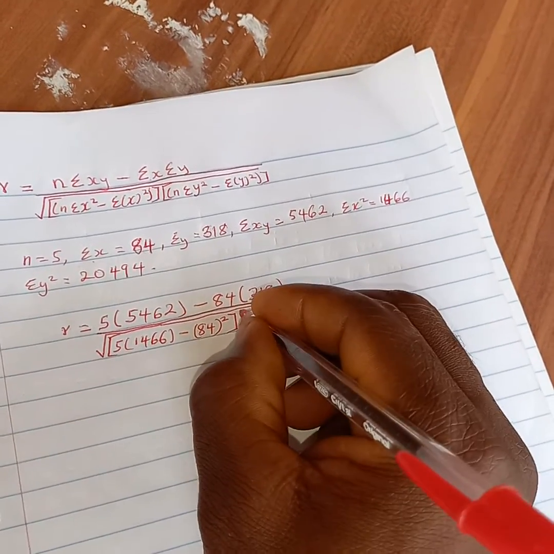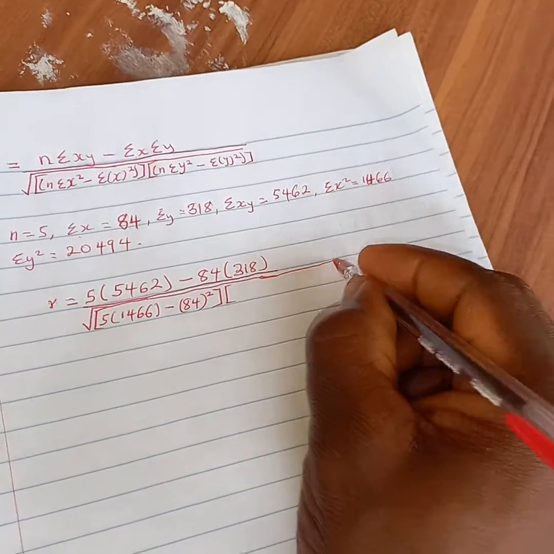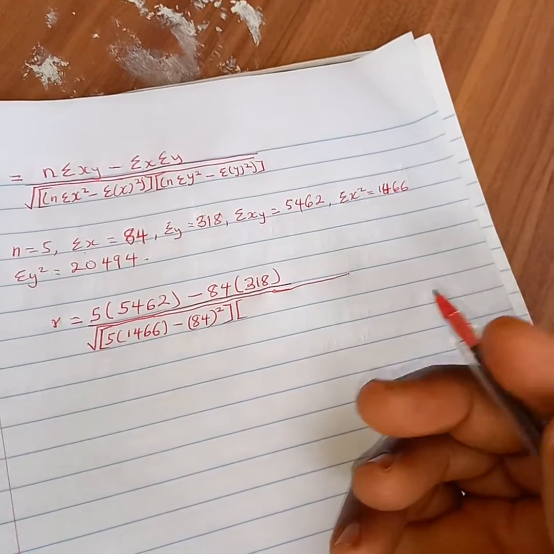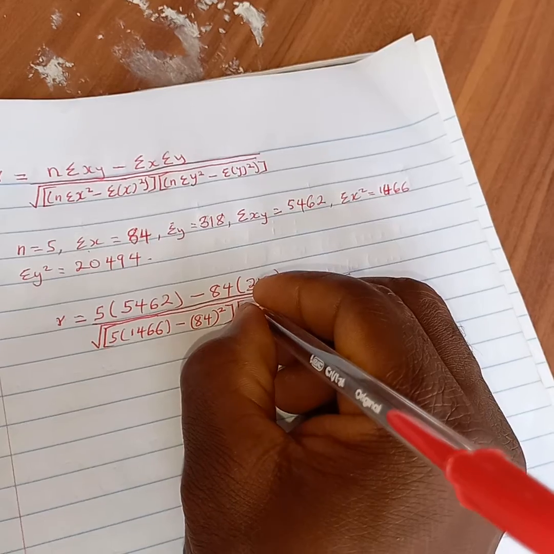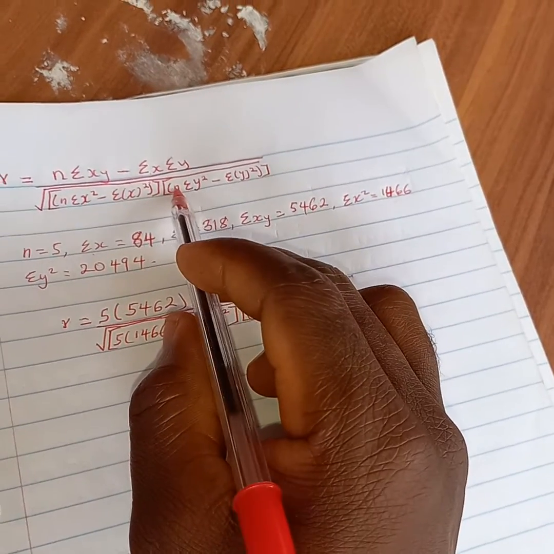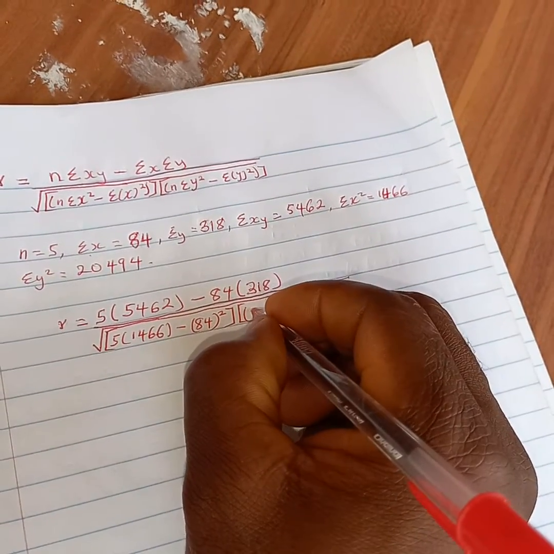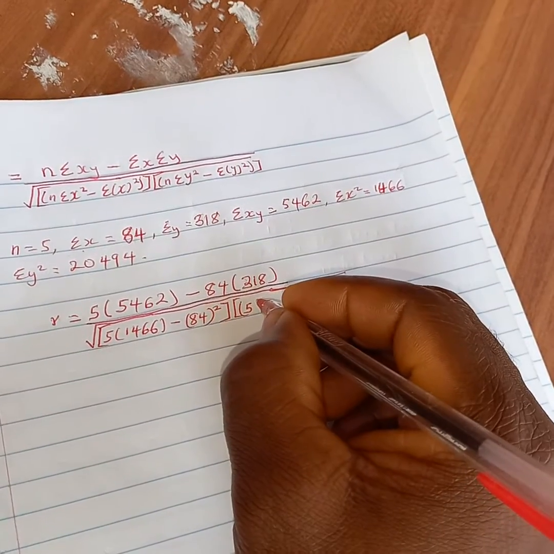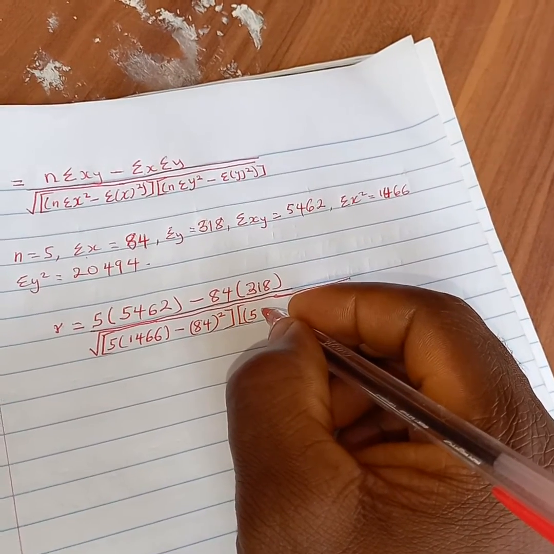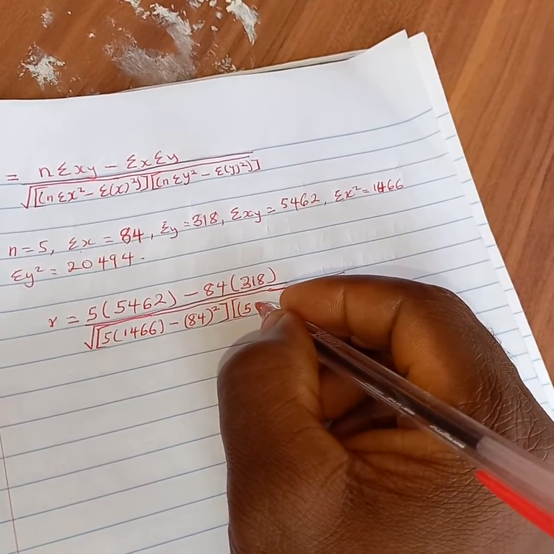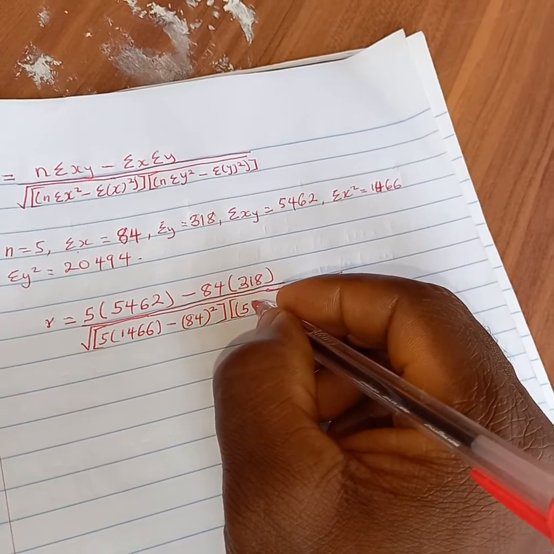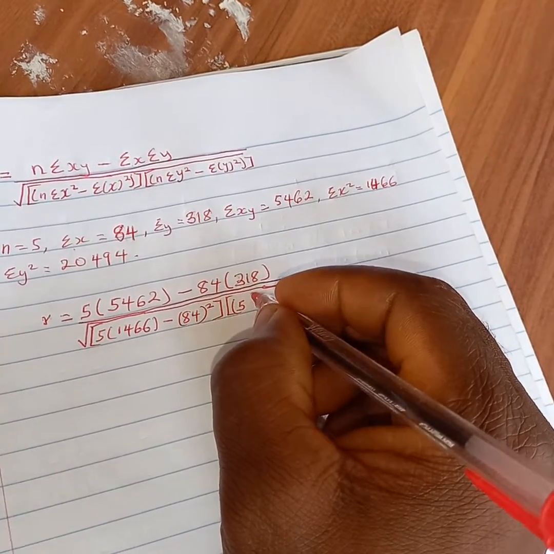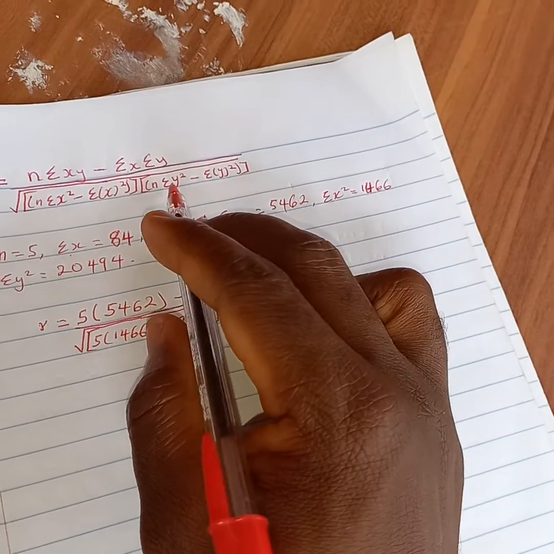You open it again. We are in y. So n is the same as the 5. And then we multiply it by summation of y squared.